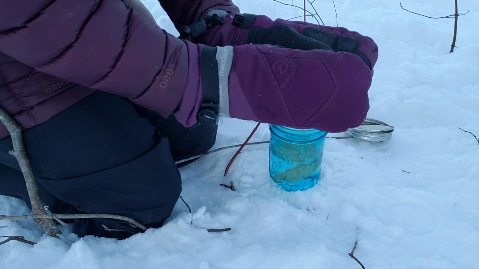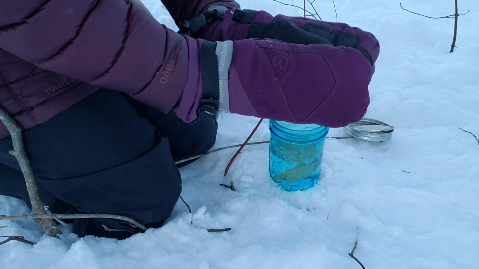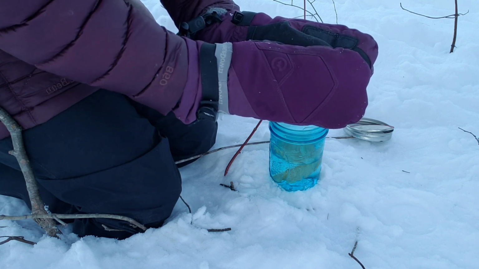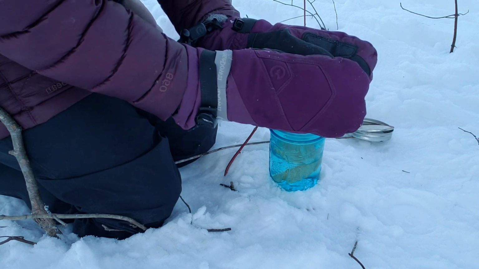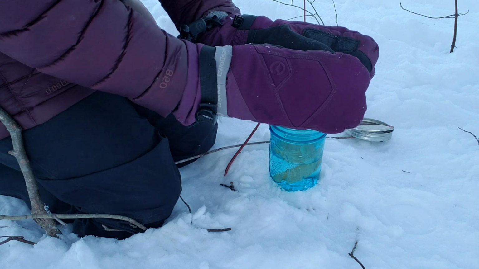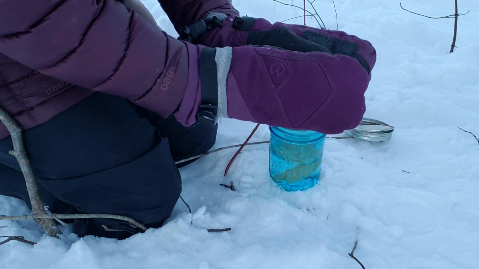Let myself feel that in my heart, and inviting that to move down my arms into my hands, infusing this water with this medicine.